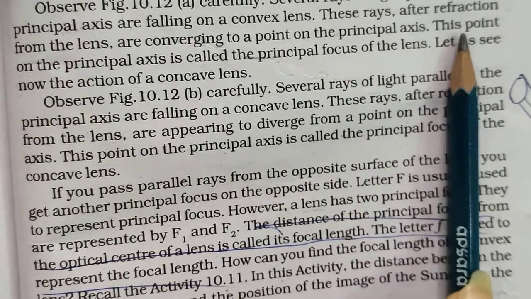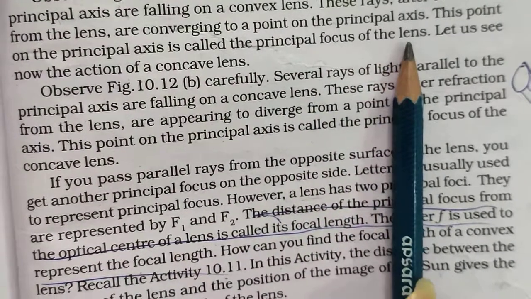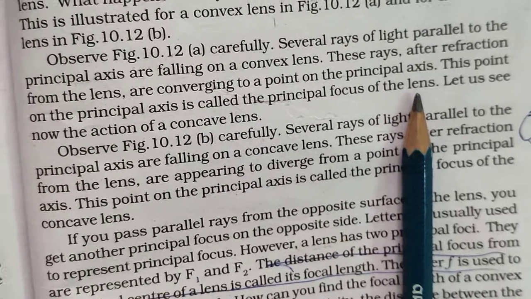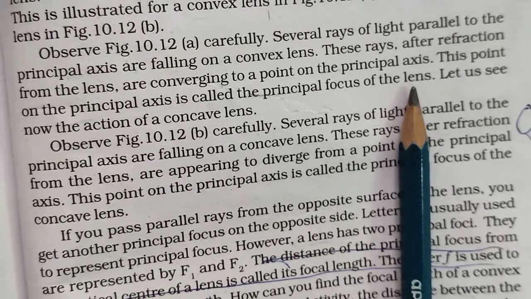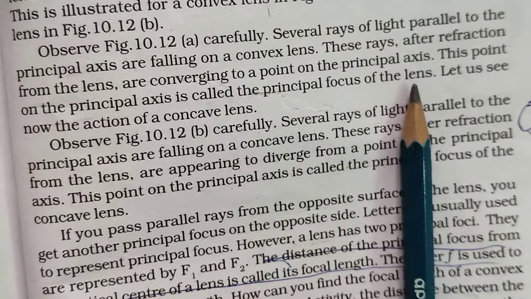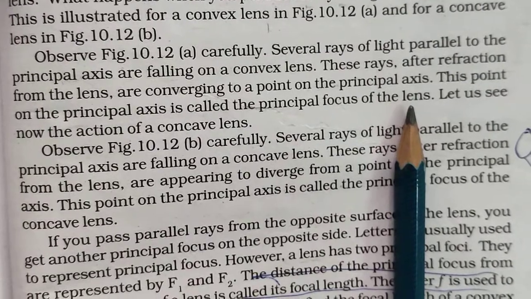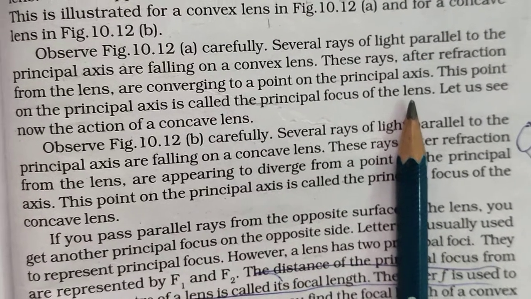This point on the principal axis is called the principal focus of the lens. So if you are asked to write the principal focus of a convex lens, what will be your answer? The parallel light rays after refraction intersect at a point on the principal axis. This point is called the principal focus of the convex lens.